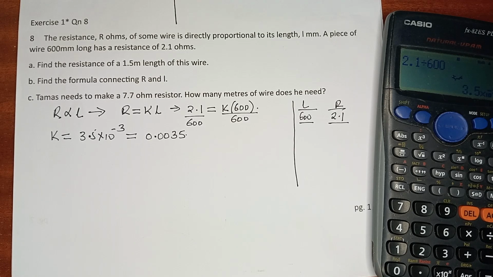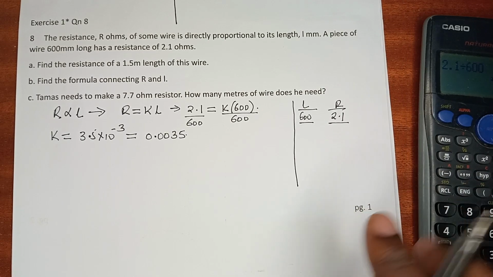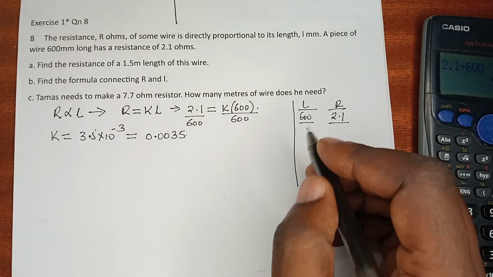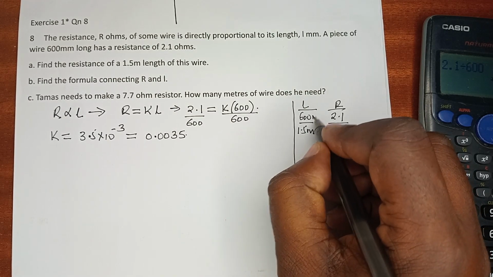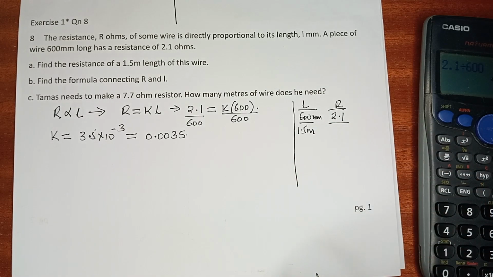0.0035. Now, we need to answer the first question. The first question is, find the resistance of a 1.5 meter length of wire. Please note carefully that the length given here is 1.5 meters. What we had before was millimeters. We have to convert this into millimeters.